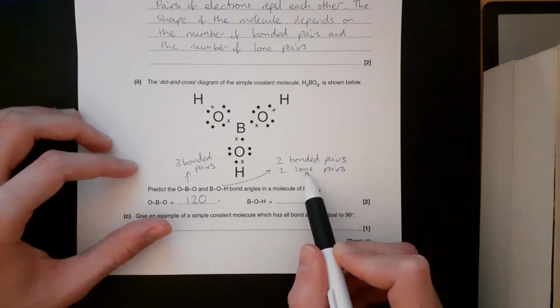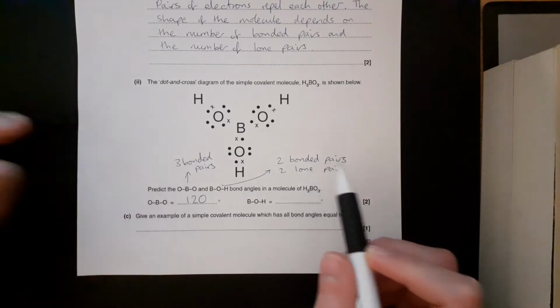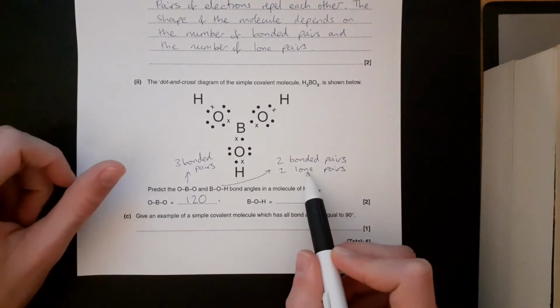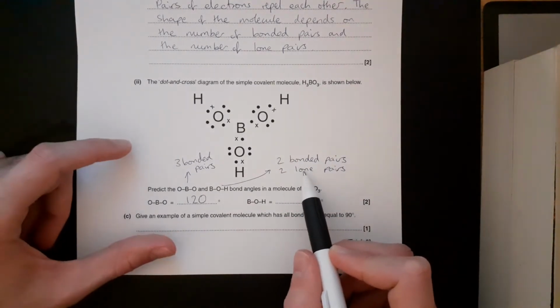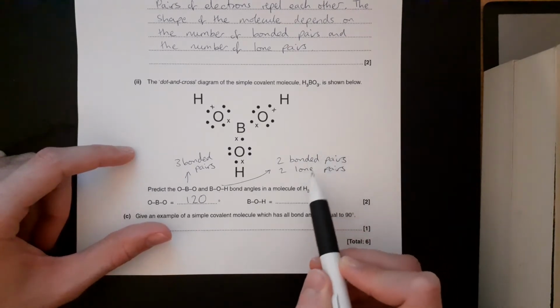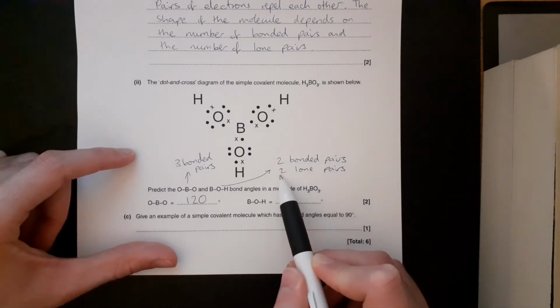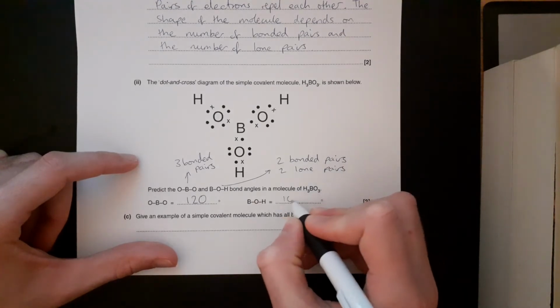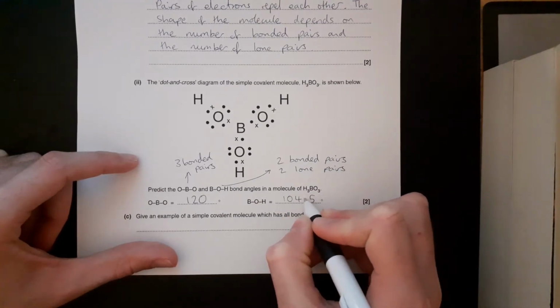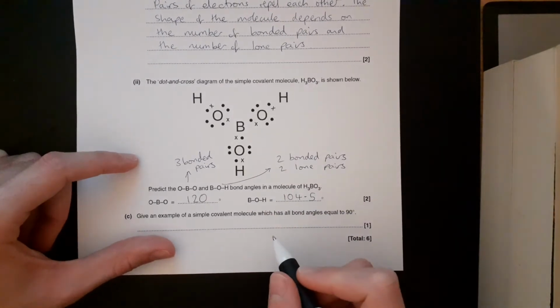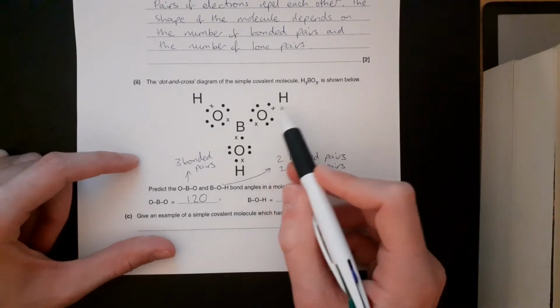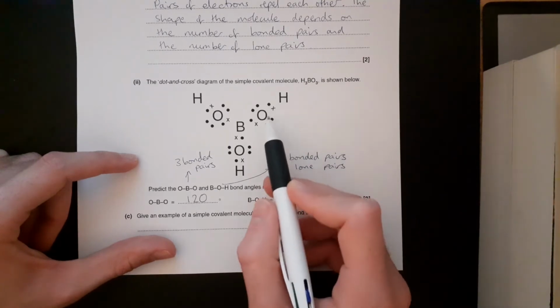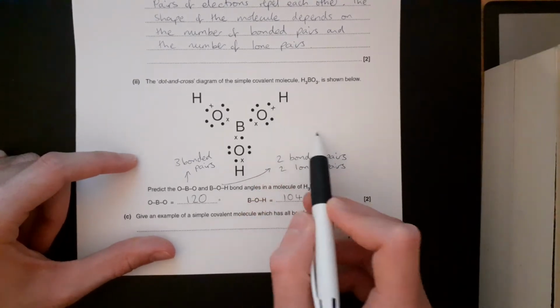Every time we have a lone pair, it reduces the bond angle because it squashes them together, and it reduces it by about 2.5 degrees. So we go down from 109.5 to 107, and then because we've got 2 lone pairs, we're going to take off 2.5 degrees again. So we'd expect it to be 104.5. And you'd have this non-linear shape. Okay, so it definitely is not how they've drawn it here. The hydrogen would be bending again over here somewhere.